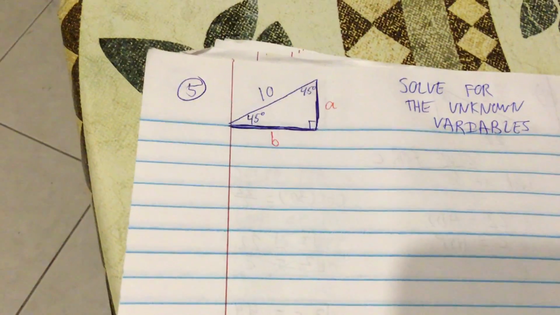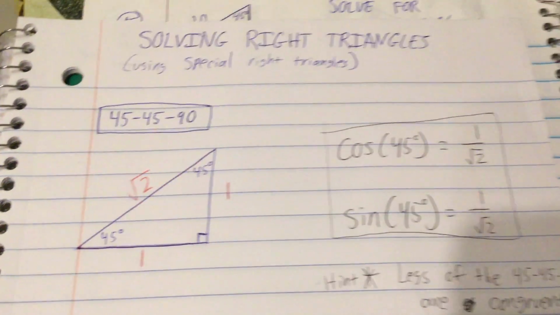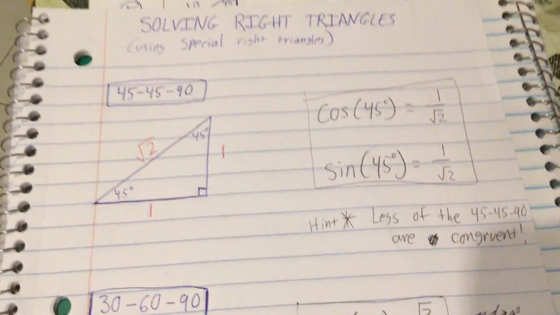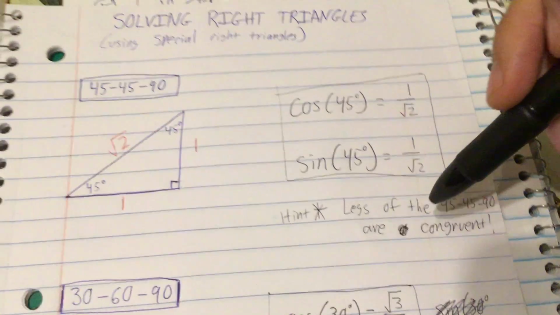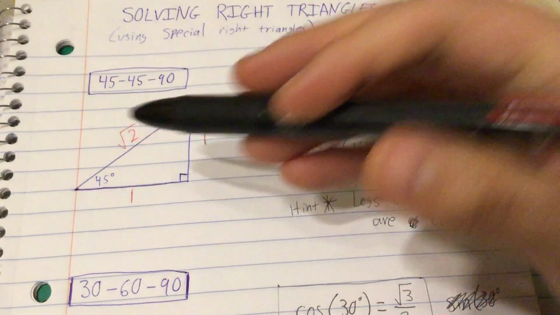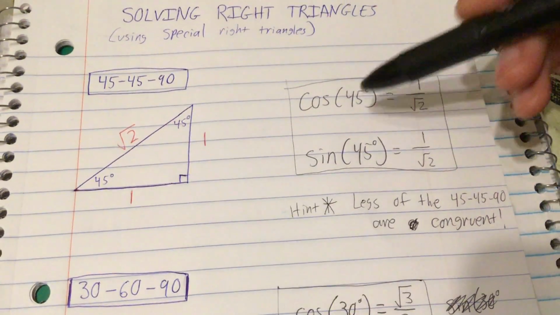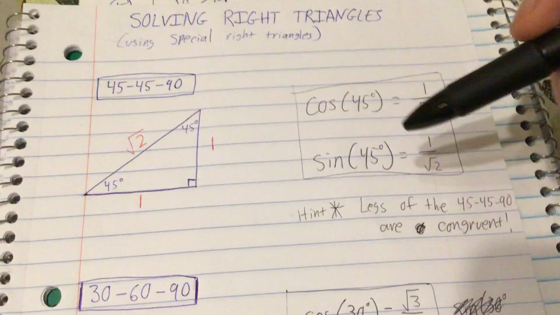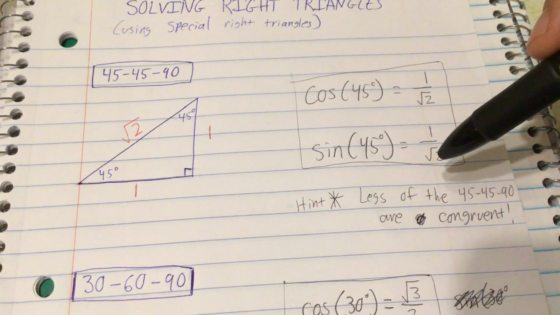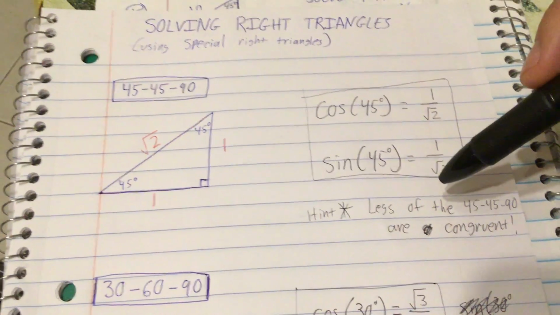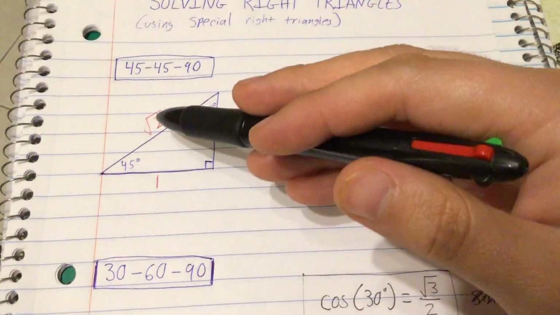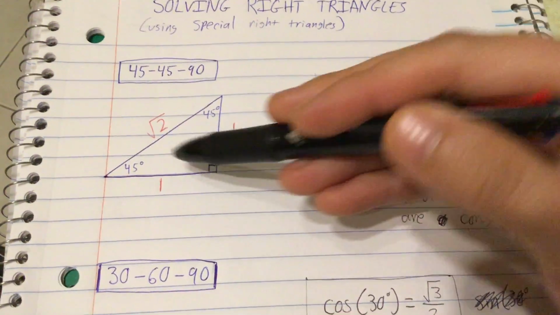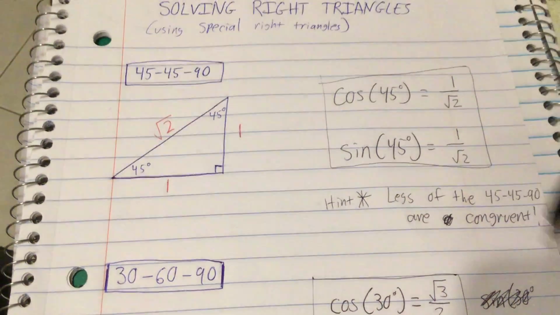So I'm going to look at the information given in my 45-45-90. According to my general diagram, the legs are identical, and that's one of the biggest hints I can give you: use that information to your advantage. The cosine of 45 degrees is 1 over radical 2, and the sine of 45 degrees is 1 over radical 2. What's great about this is you only need to solve for one of the legs, and you've solved for both of them. Remember, this is the hypotenuse, and the two shorter side lengths of the right triangle are called the legs.